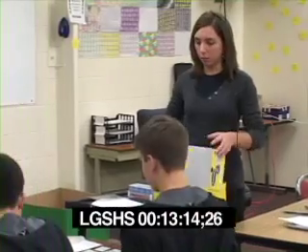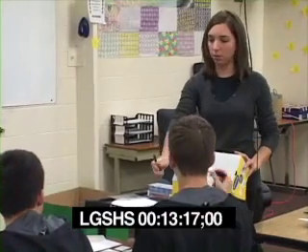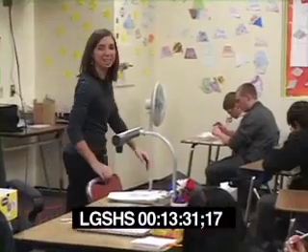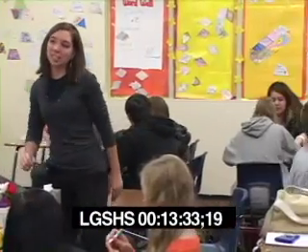Can you use that? I'd rather you use the expo marker. Are you writing on the transparency? I'd rather you use this one. Did I not give you one? Does this one not work? Look, he's holding it in his hand. Yeah, that's fine. There it is. The reason I want you using this is because you can erase it using the tissue. This one you have to use a little spit. Oh, that's why. It will. You just have to use a little grease, you know.